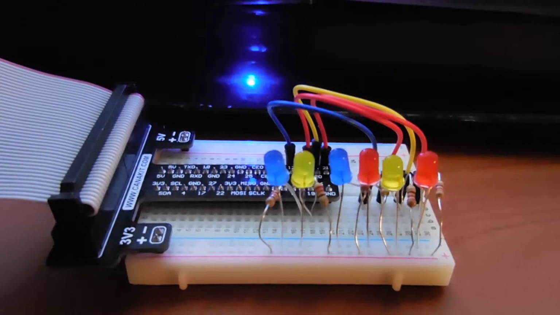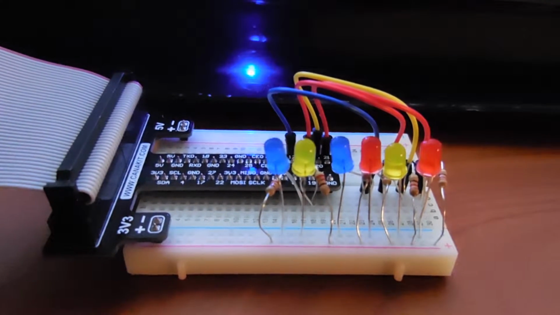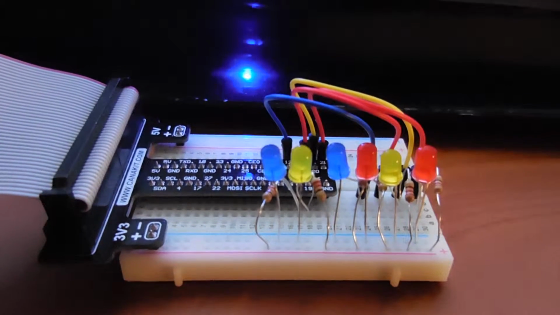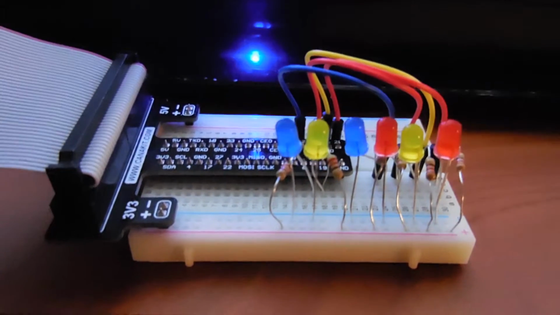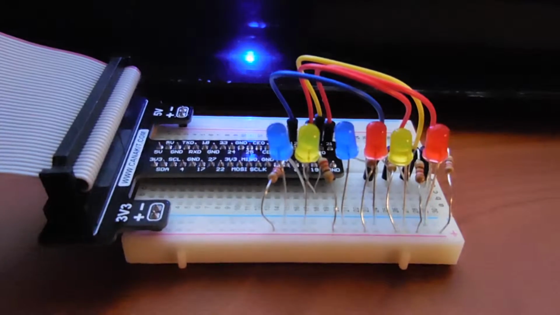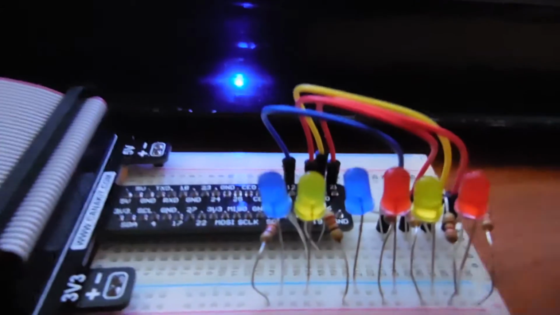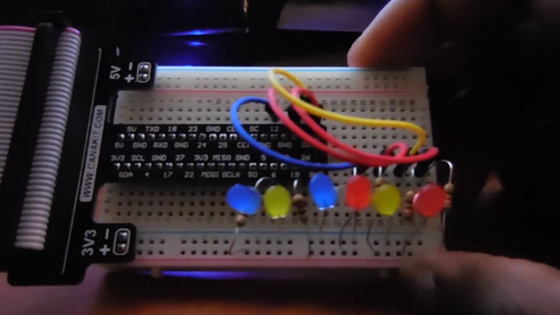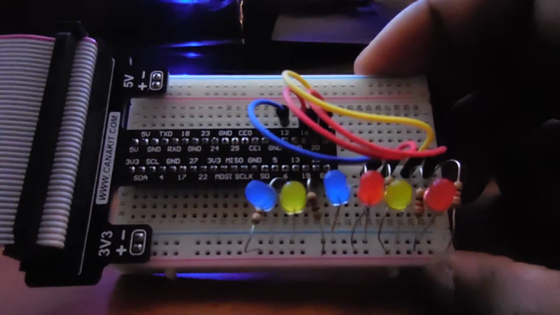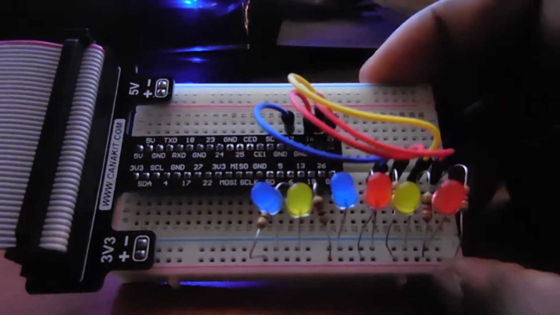So this is my breadboard setup. I have two blue LEDs, two yellow LEDs, and two red LEDs connected to the GPIOs 12, 13, 16, 19, and 20. I also have 6 resistors and 4 wires.